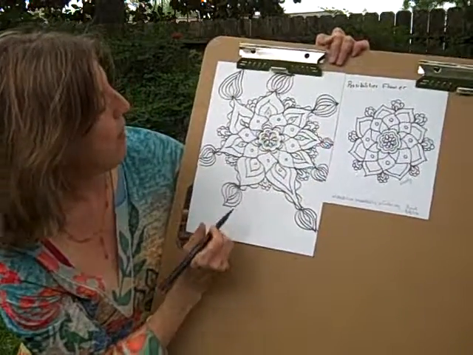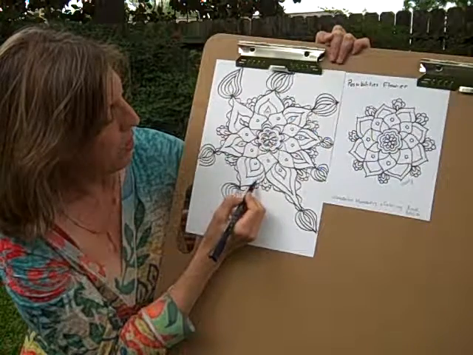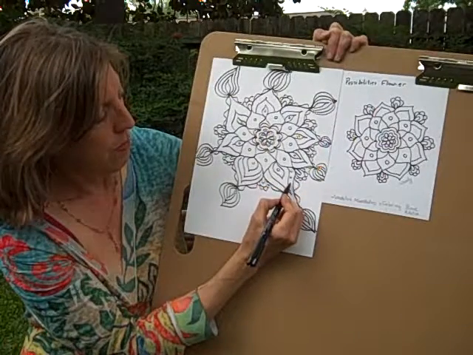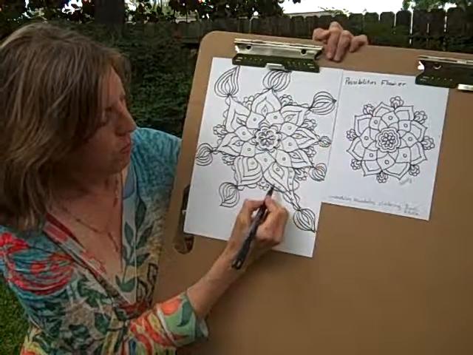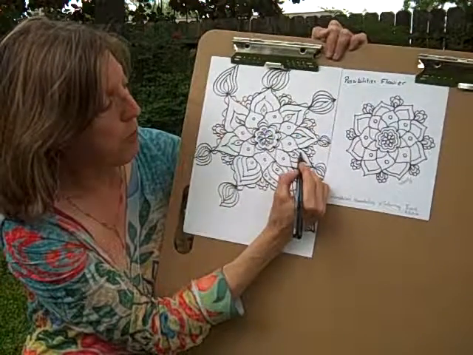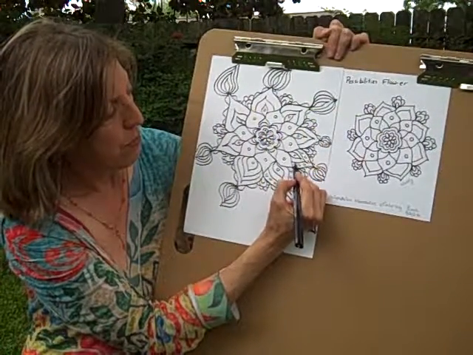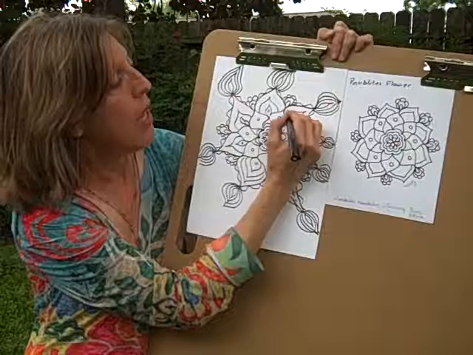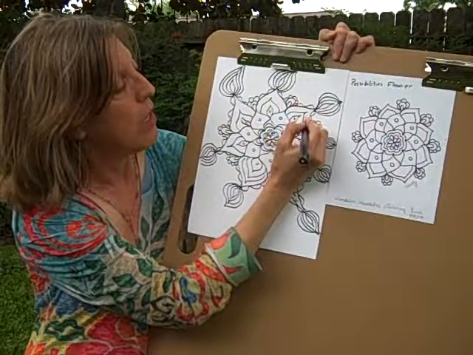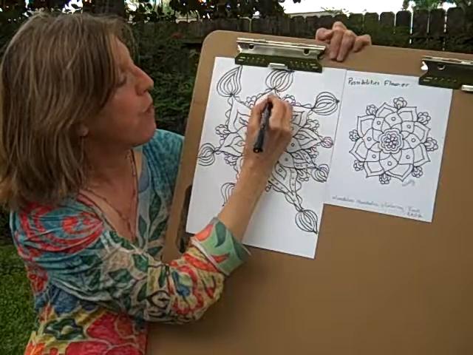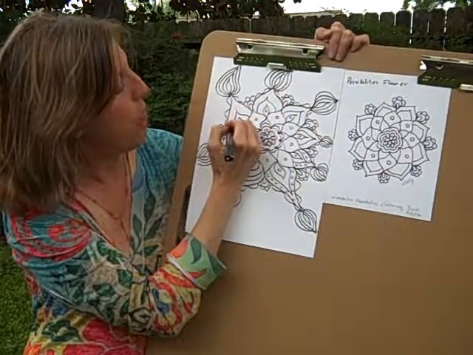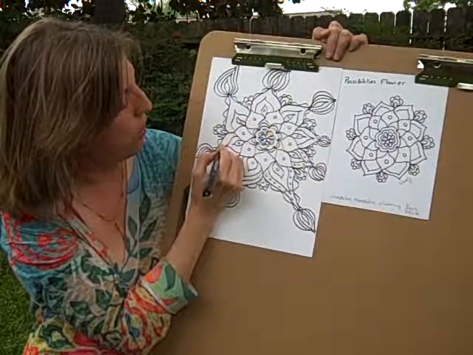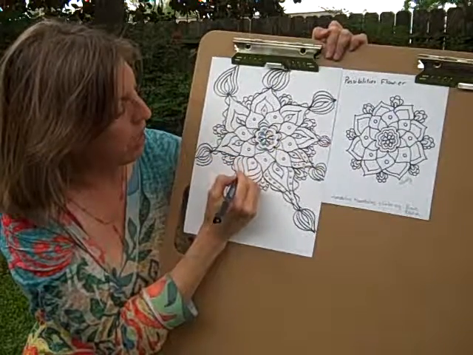More curves here. Just allow yourself to play. And sometimes I like to do little dots. I like dots and circles. I just see that everything is connected. It's like when I'm creating dots, I am creating connections for myself inside.